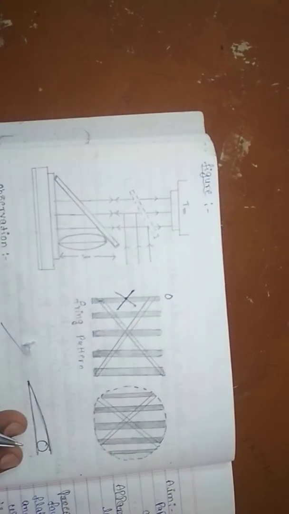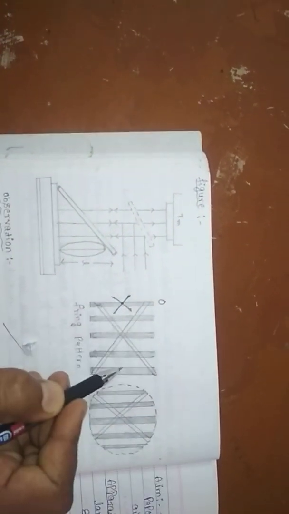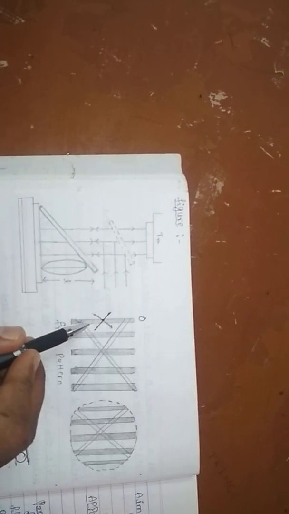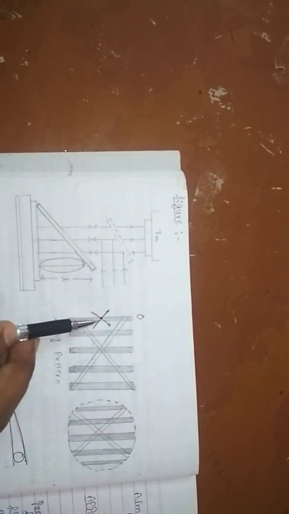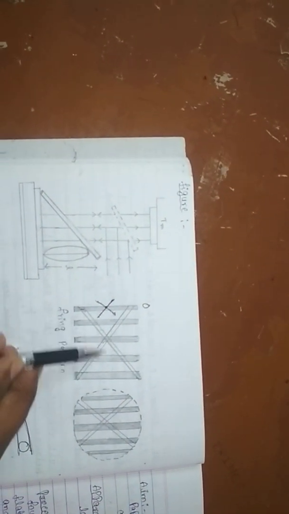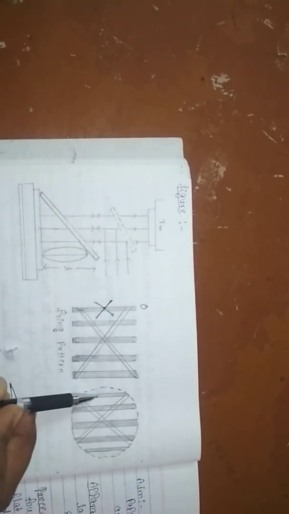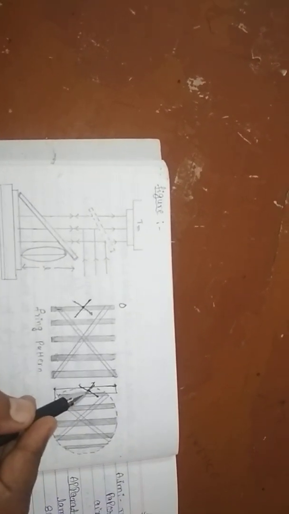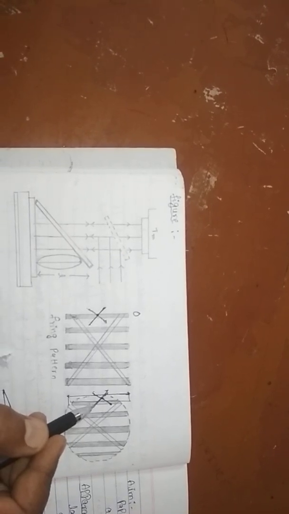Then, using a knob in the microscope, you have to rotate it so that the crosswire of the microscope gets moved. Using this 0th fringe, this is the first, second, third, fourth and 5th fringe. For example, here the 5th fringe is here. Using the knob in the microscope, move the crosswire up to the 5th dark fringe.